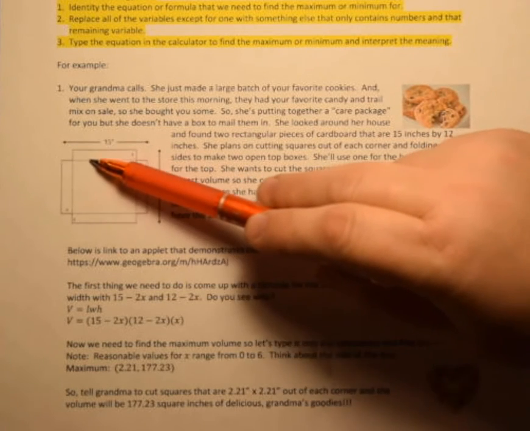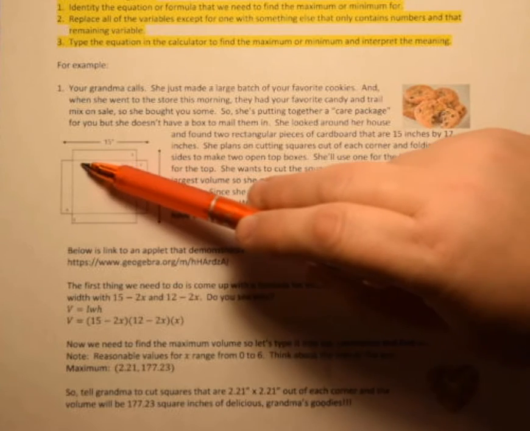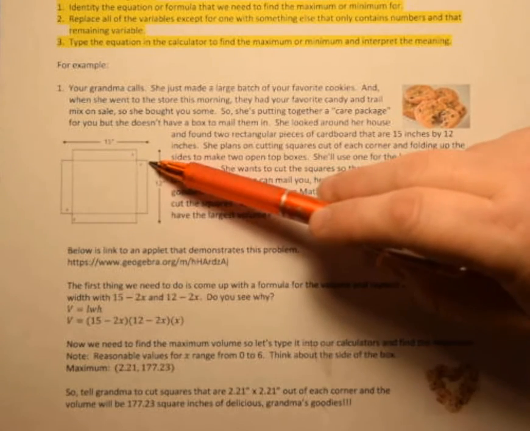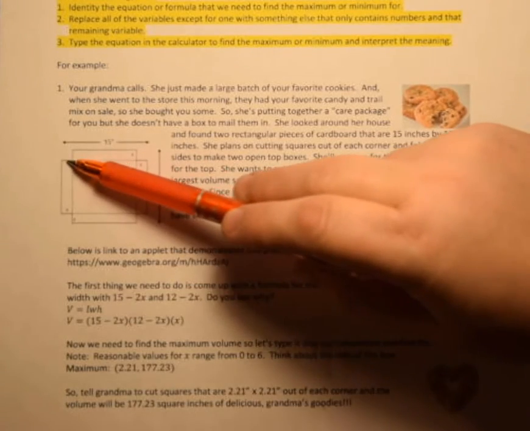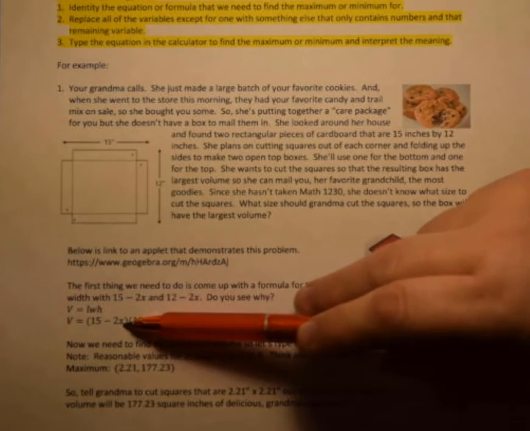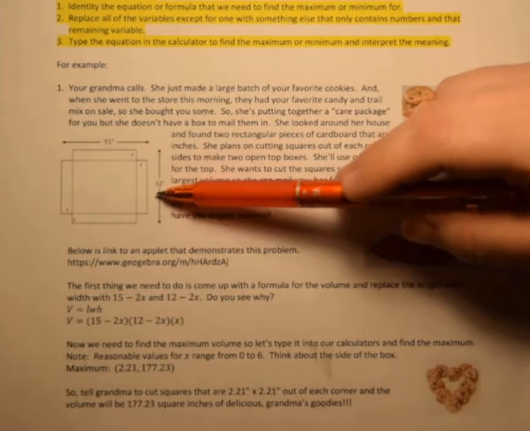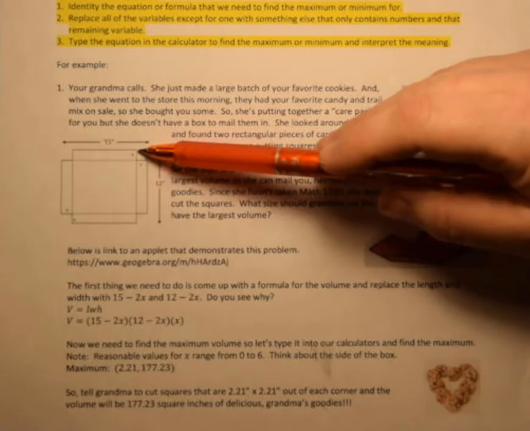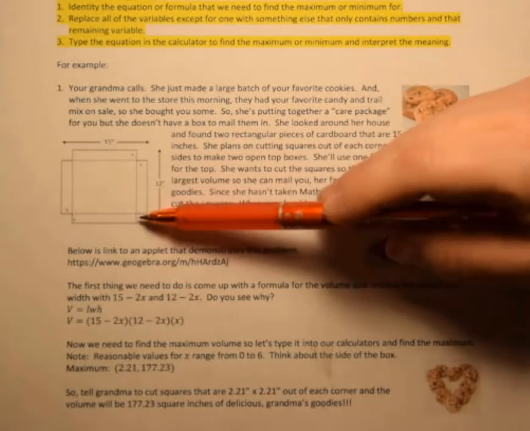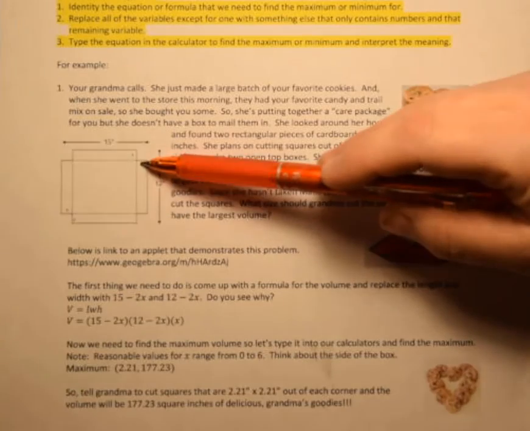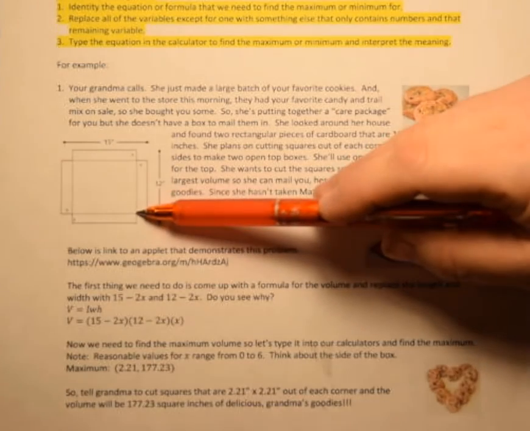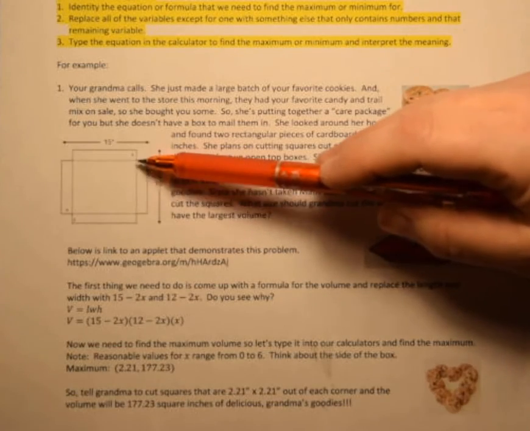And so actually the length of the box, which is from here to here, is going to be 15 minus an X minus another X. So 15 minus 2X. And then the width. Well, the width was 12 inches, but then we cut X inches out of both sides. And so the width, which is right here, is going to be 12 minus 2X.